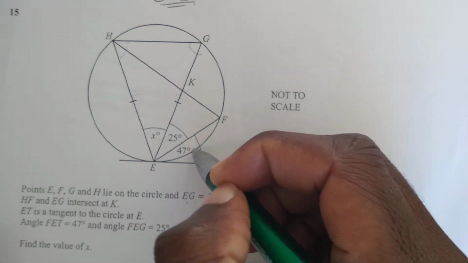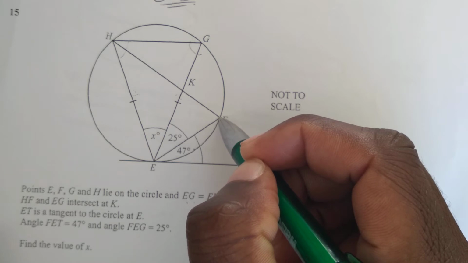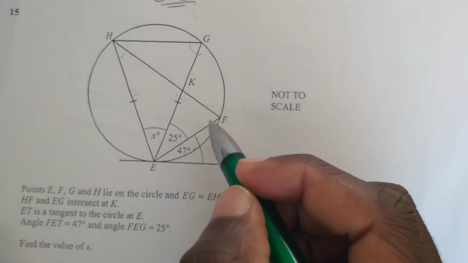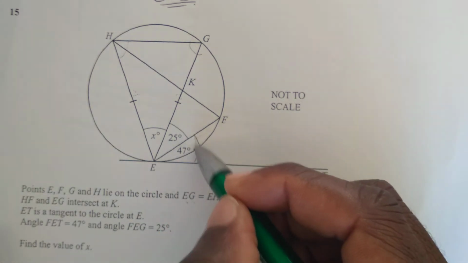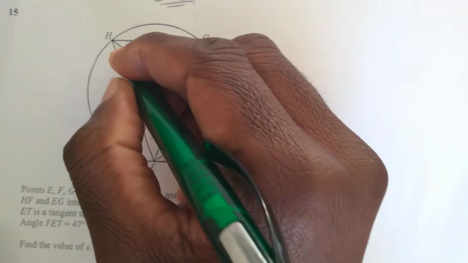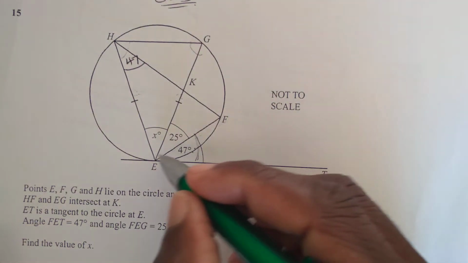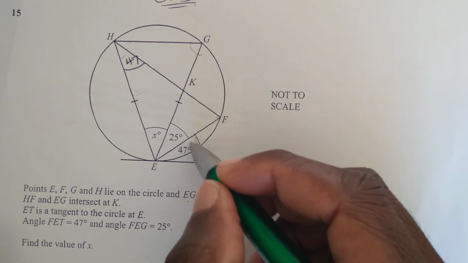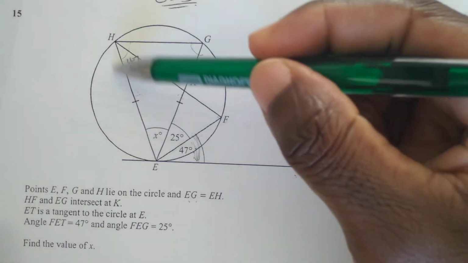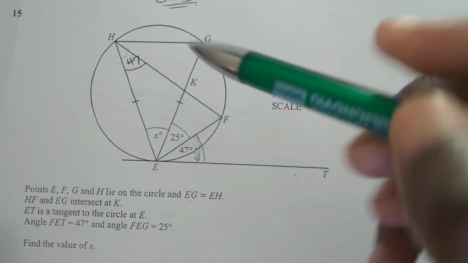FET is 47. And by the alternate segment theorem, the angle subtended by EF is also equal to this angle. So this is 47, this is 47 as well. Because this tangent and this chord are forming an angle, the angle they form is the angle subtended at the alternate segment there. Right, so this is 47.